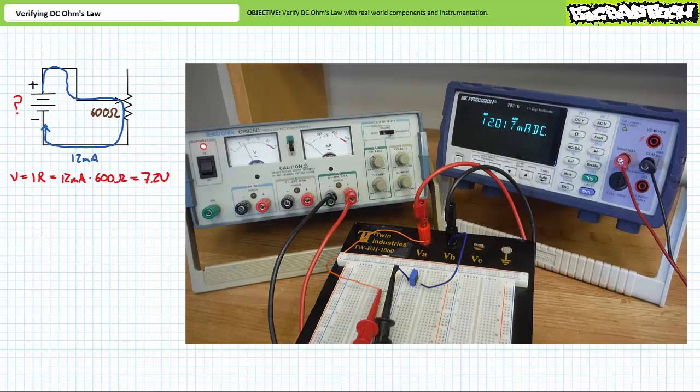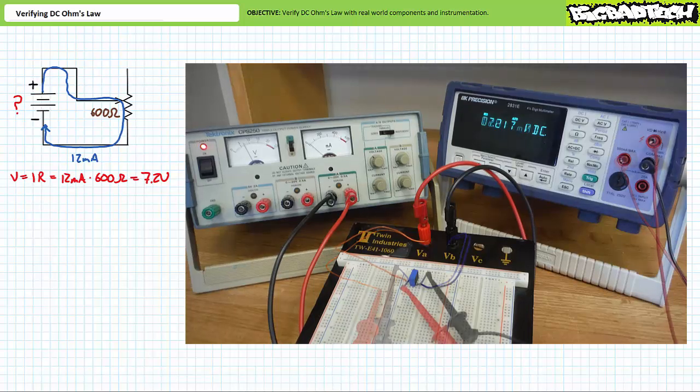Let's use a voltmeter to verify this calculation. Power off the power supply and remove the ammeter. Rebuild the original circuit and place the DMM in DC voltmeter mode. When we power on the power supply, the voltmeter's reading is indeed consistent with our theoretical calculations.